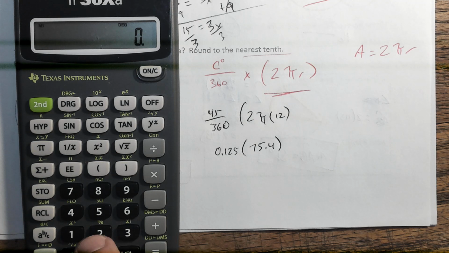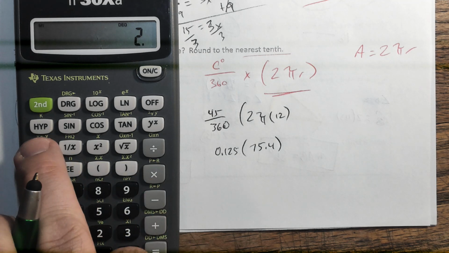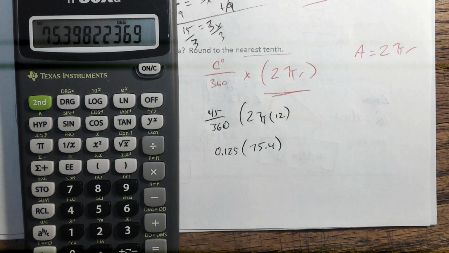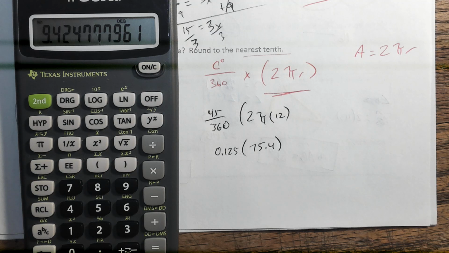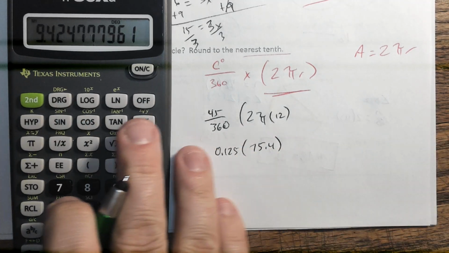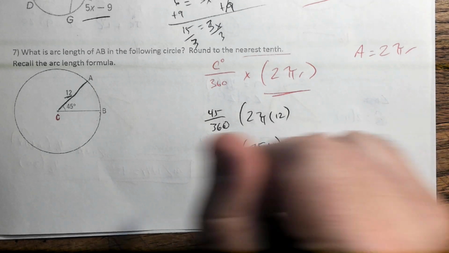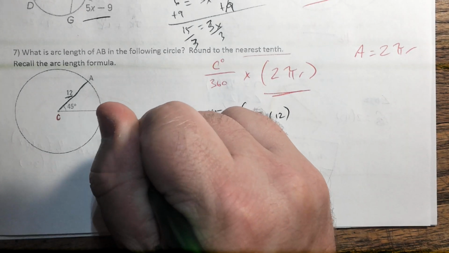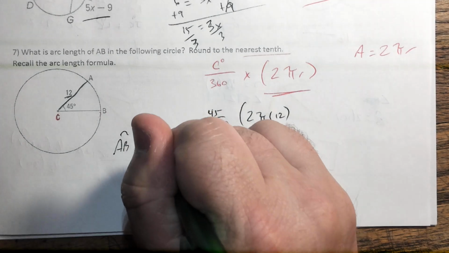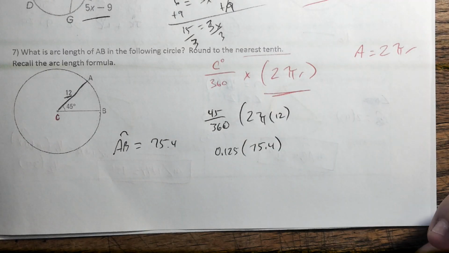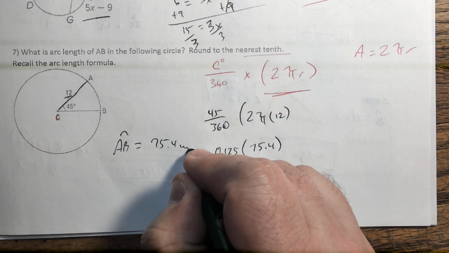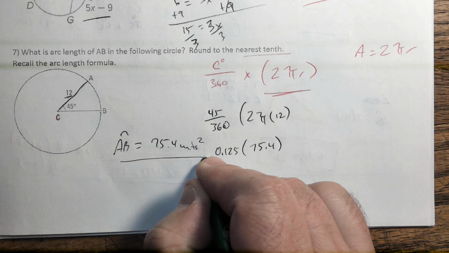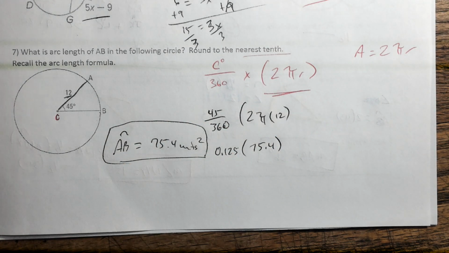We'll say 2 times pi times the radius. It gives us that times, all right, so we get 9.42. We round that. So let's see, arc AB equals 75.4 units squared, because it is an area. Okay.